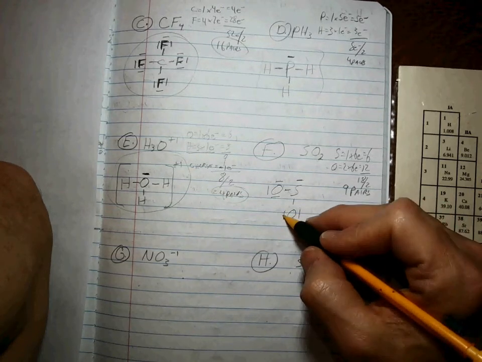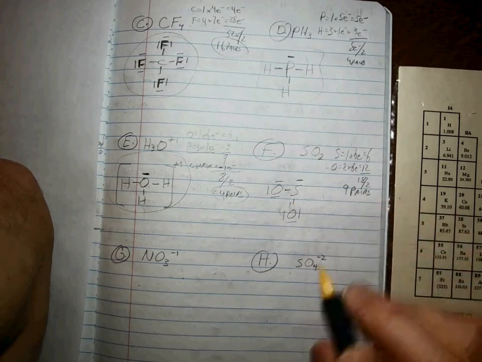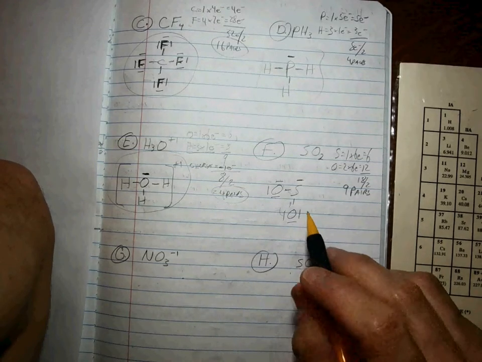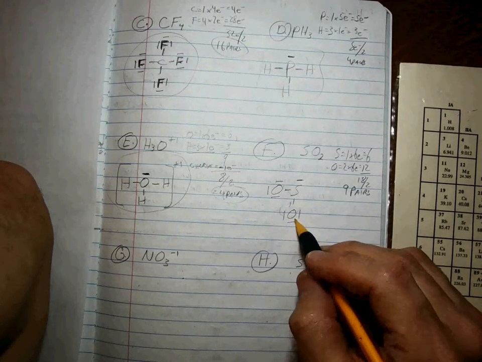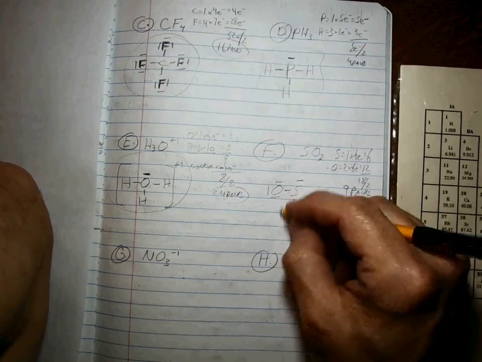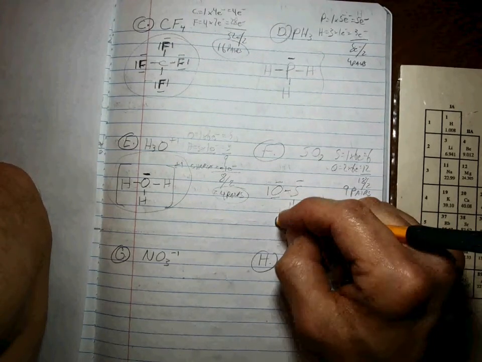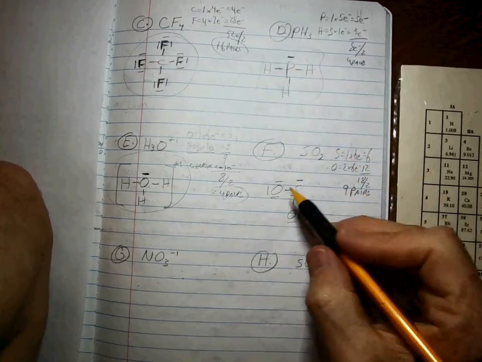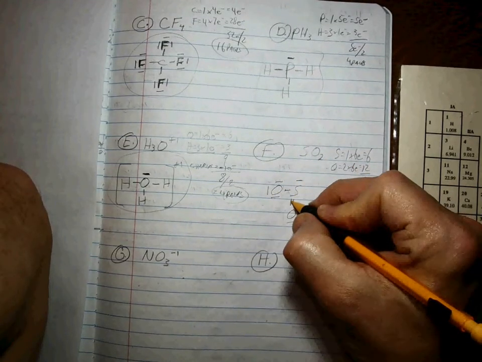The only way is to make a double bond. Okay? So how do you end up making that double bond? You take one of the lone pairs on an outer atom and make it into a bonding pair. Okay? And it doesn't matter which one. Could have been any of them.